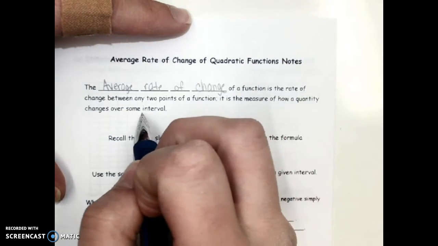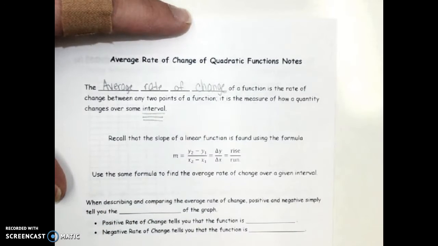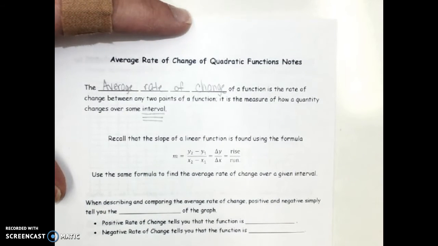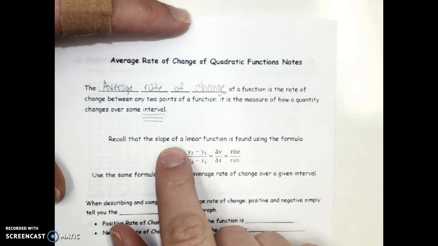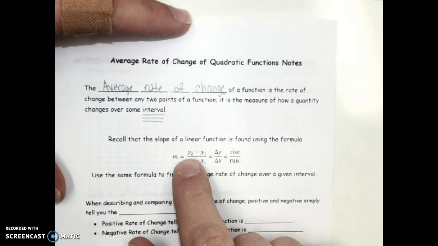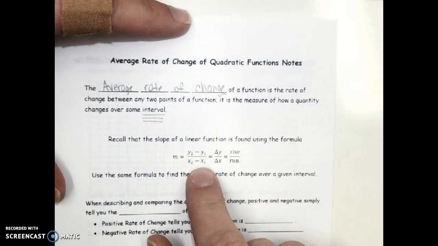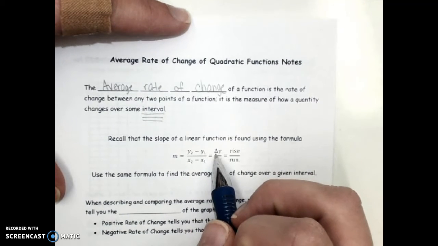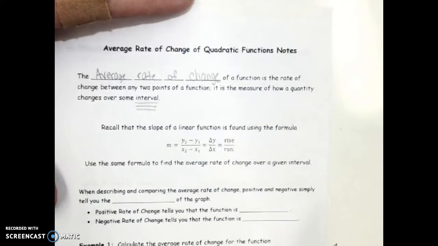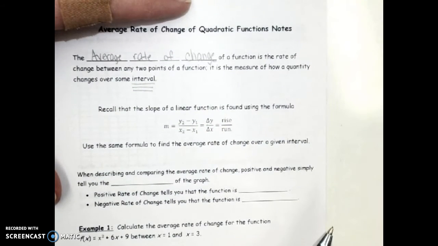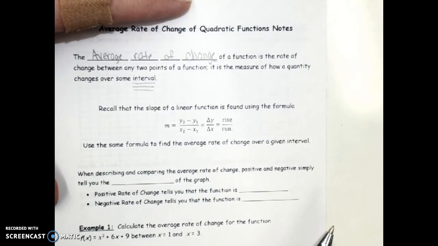Now, you noticed when I showed you the quadratic function had a variable rate of change, I had to indicate which 2 points we were looking at. What is the interval that I'm focused on? Recall, here's the slope formula again for you. y2 minus y1 over x2 minus x1. Delta means change in. That's how you get your rise. You're changing in your y. You're changing in your x as you run. You'll use the same formula to find the average rate of change over a given interval.